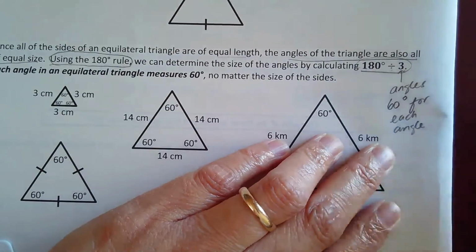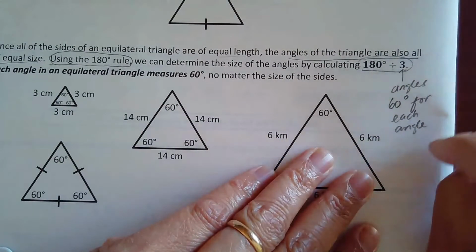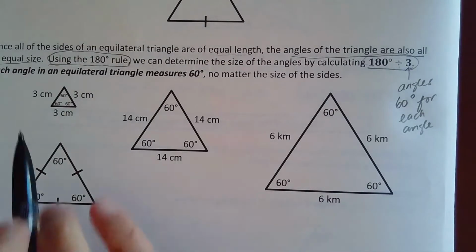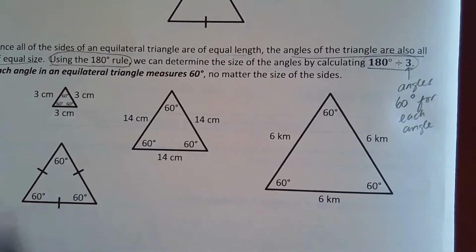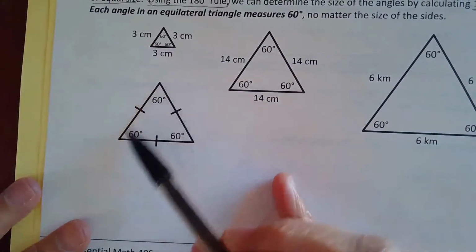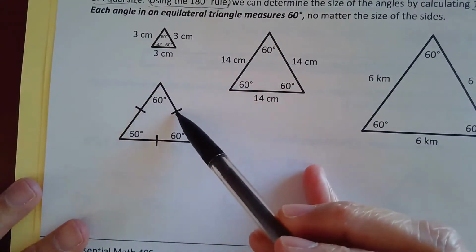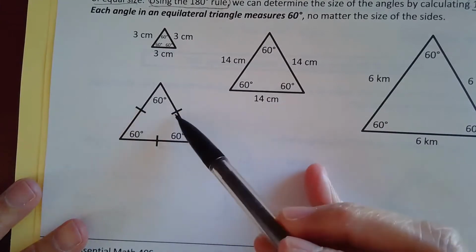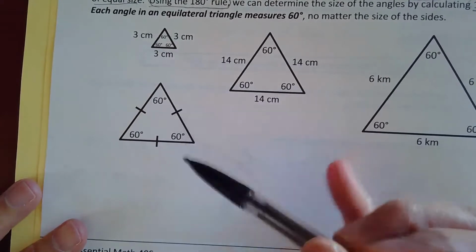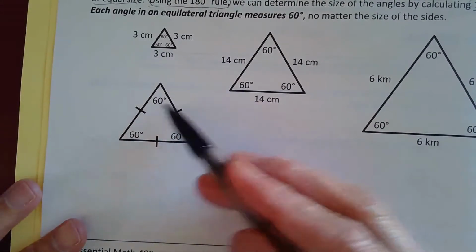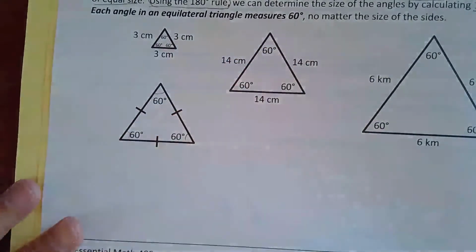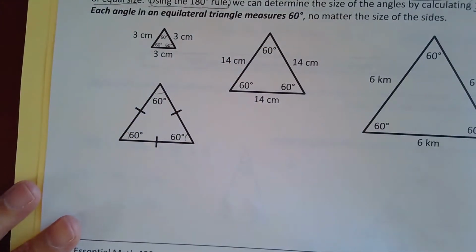That's a great characteristic of an equilateral triangle. In this one, the only thing we know is that all these sides are equal. We don't know how long they are, but because we know all three sides are equal, we can say that all angles are equal. Okay, so that's that one.